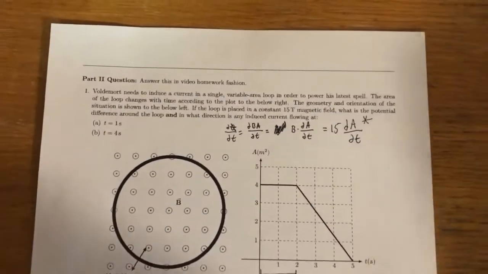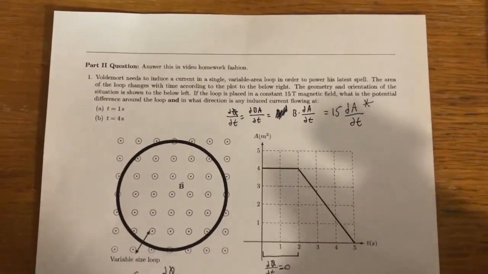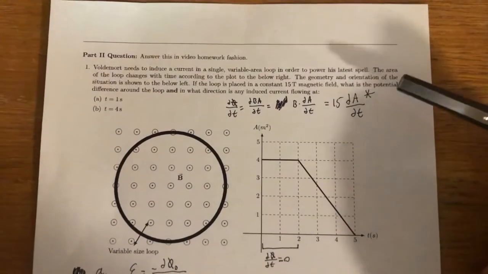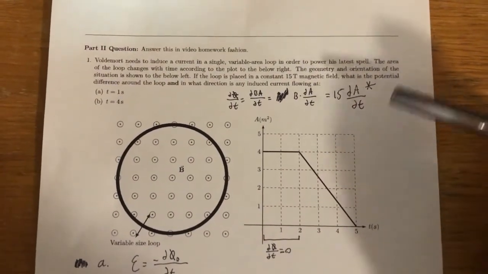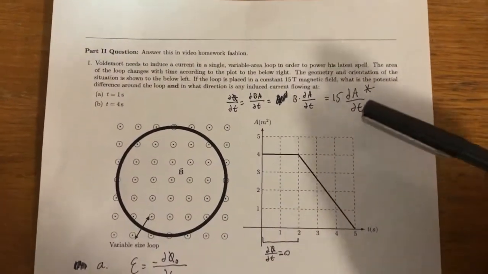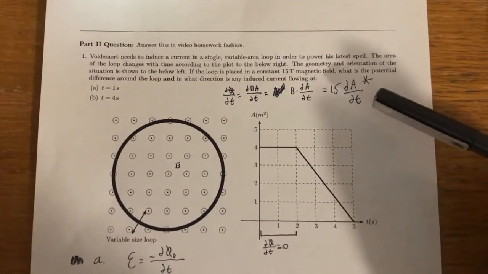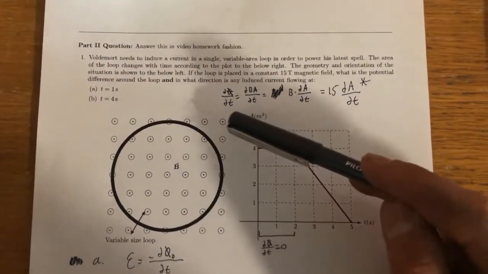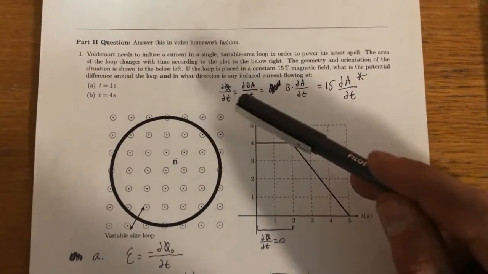So here we have part 2 of the physics test 3. I looked at this problem and I saw that it was a flux problem with a graph, so I decided to make an expression for our changing flux because I figured that would be useful later.